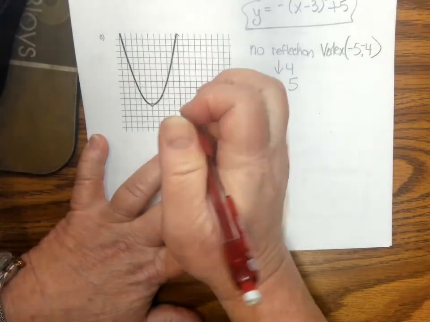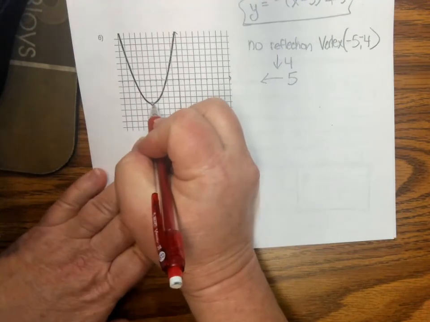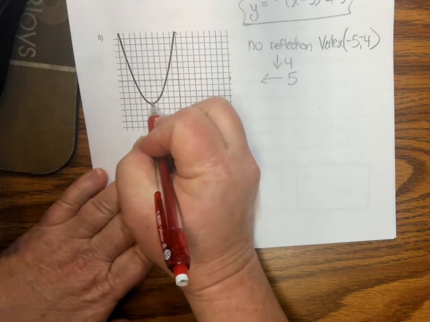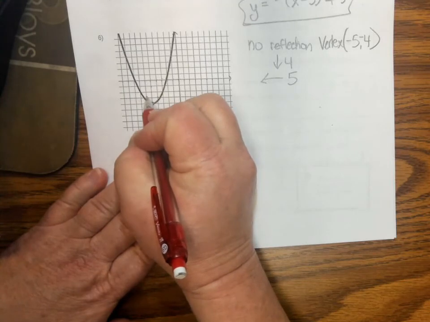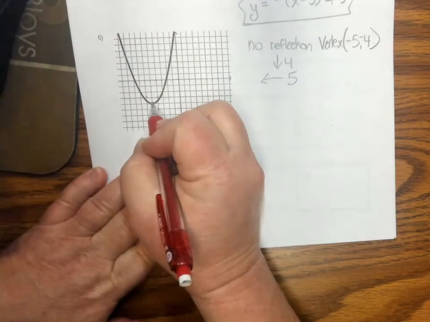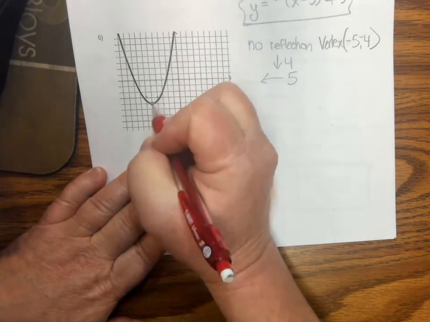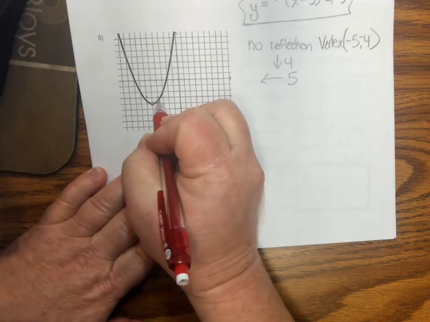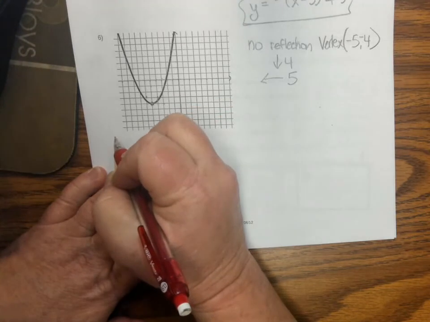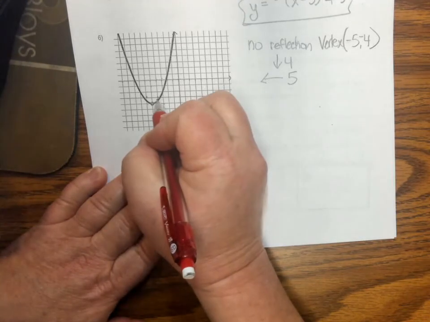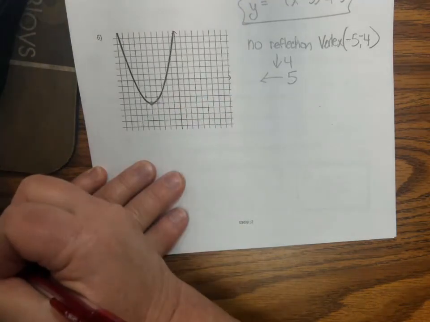Let's see if we have a vertical. Ooh, yes, we definitely have a vertical compression, because look at that. We're going over 2, and oh, look at that. We're only at a half when we go over 1. So that tells me that I have a vertical compression of 1/2.